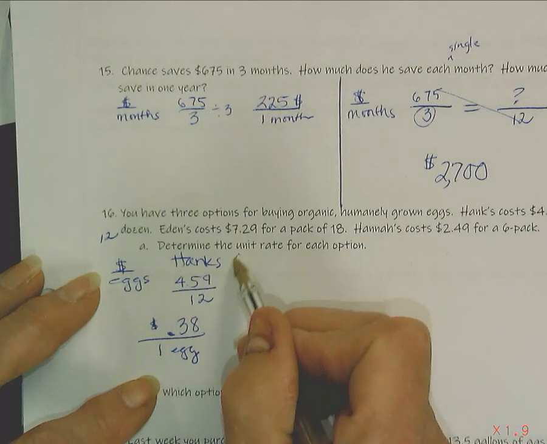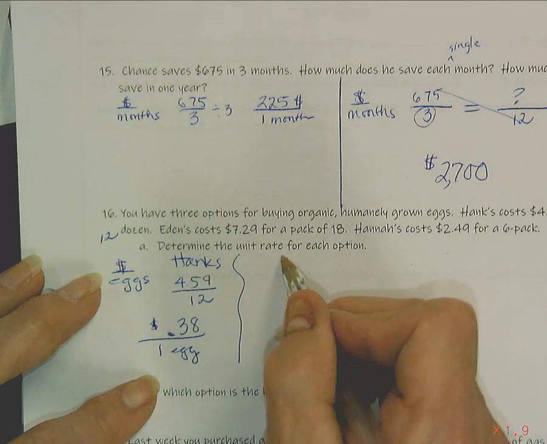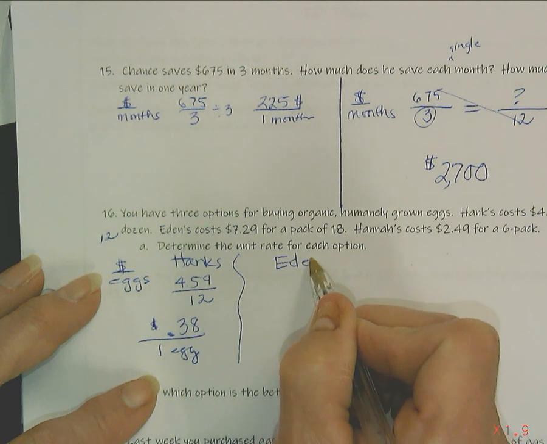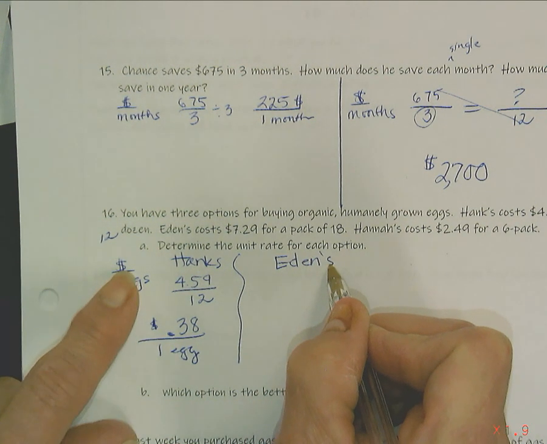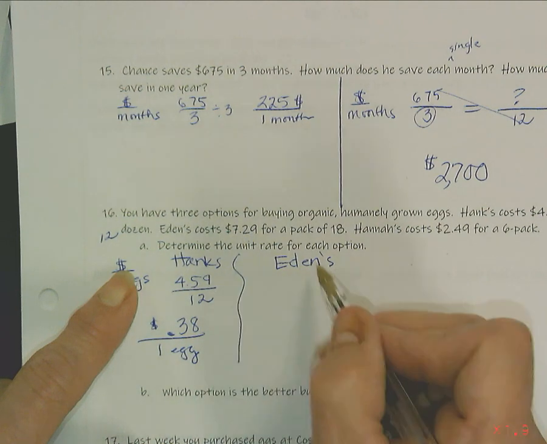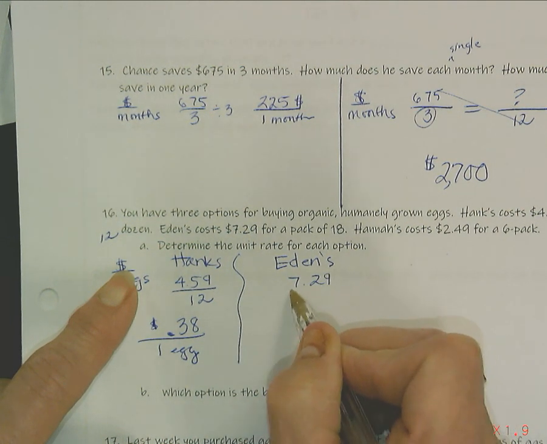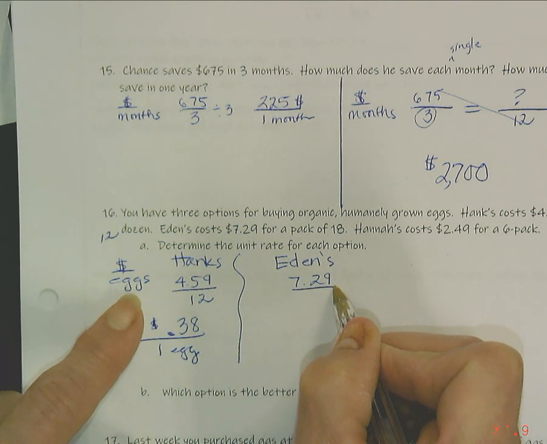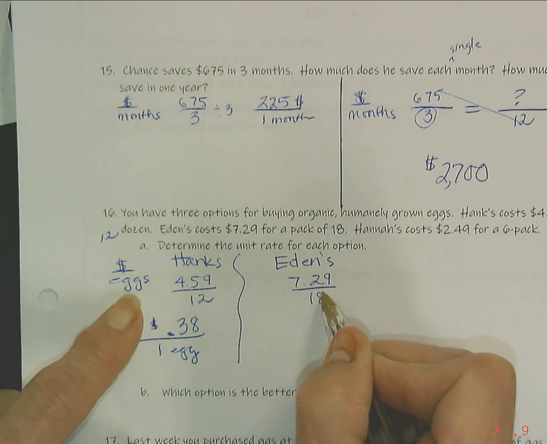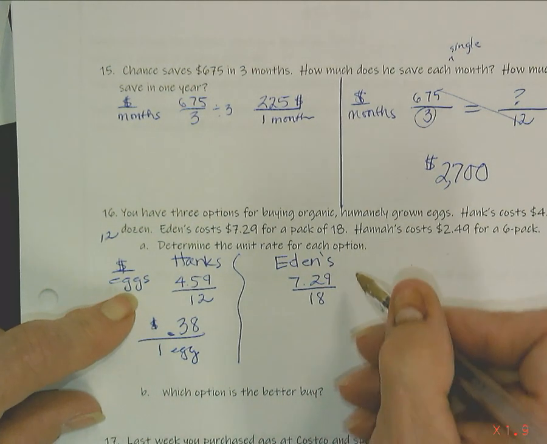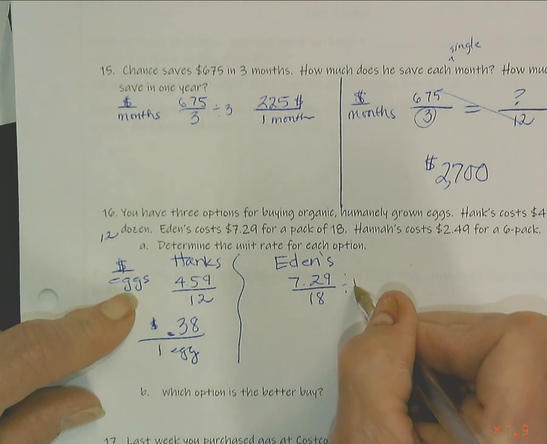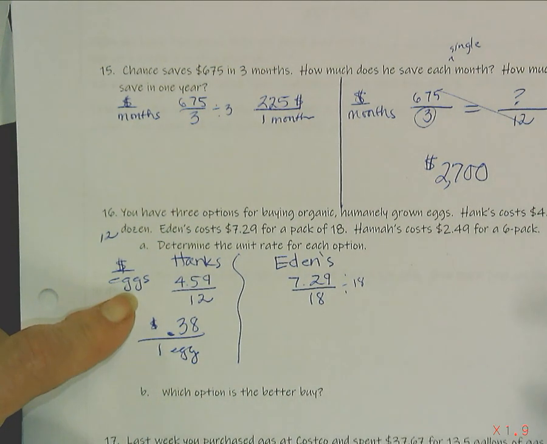Okay. Now, after Hank's, we have Eden's. And you told me to put money on top. Eden's is $7.29. You told me to put eggs on the bottom. We've got a pack of 18. How do I change this to a unit rate? Divide both the top and the bottom by 18.